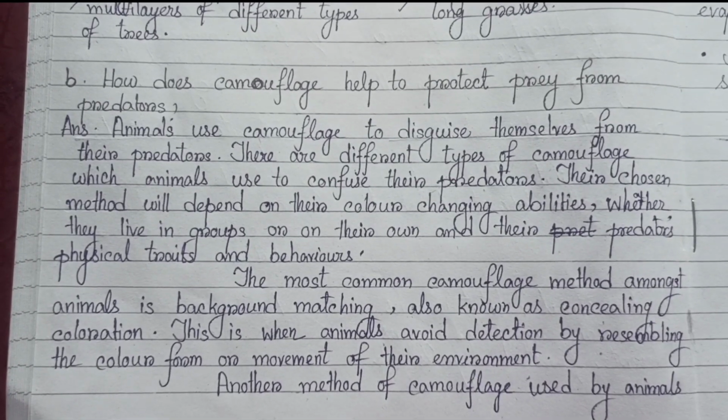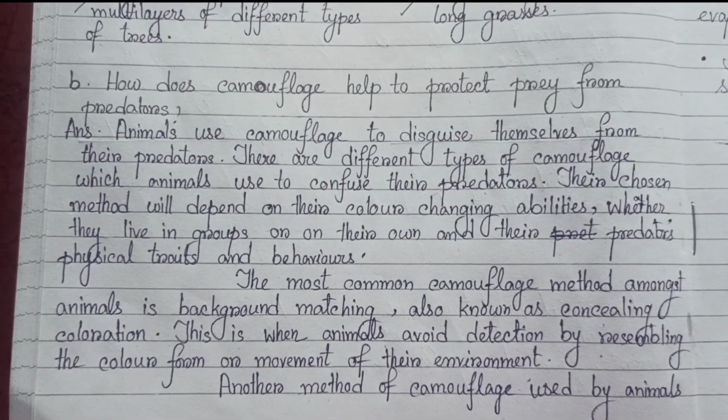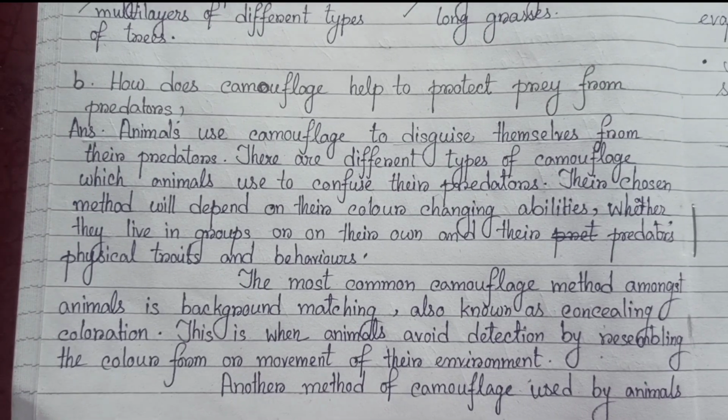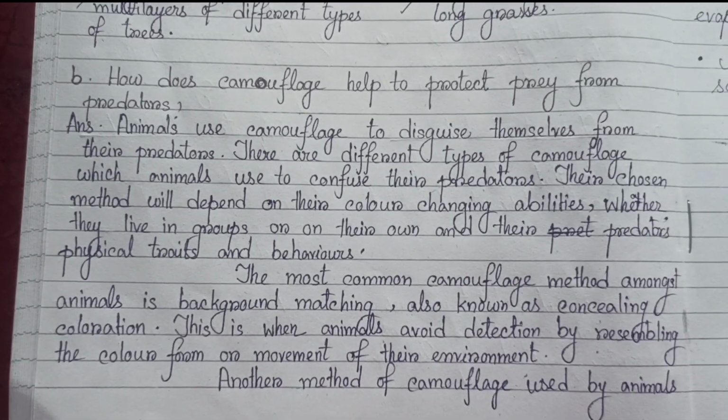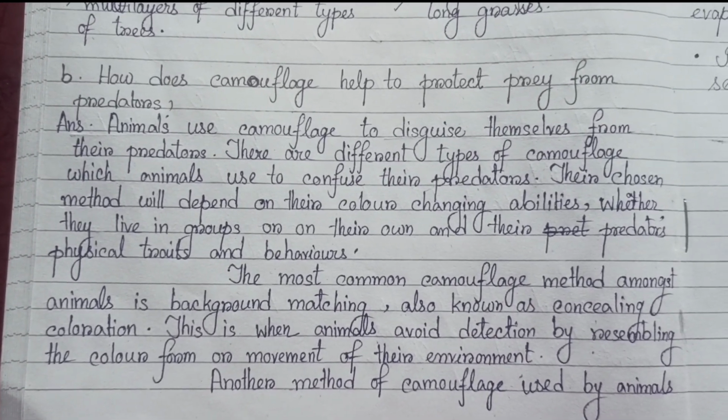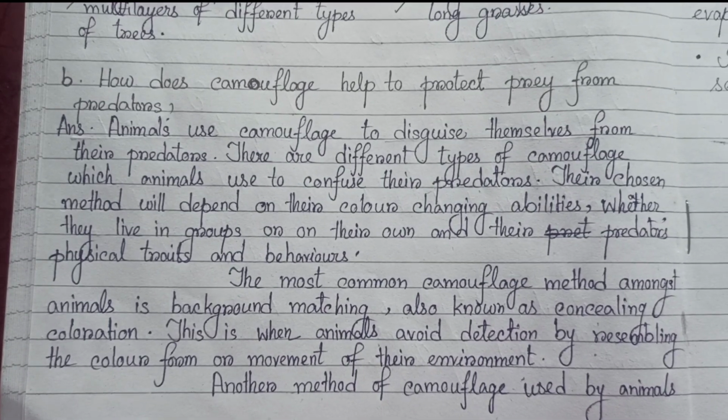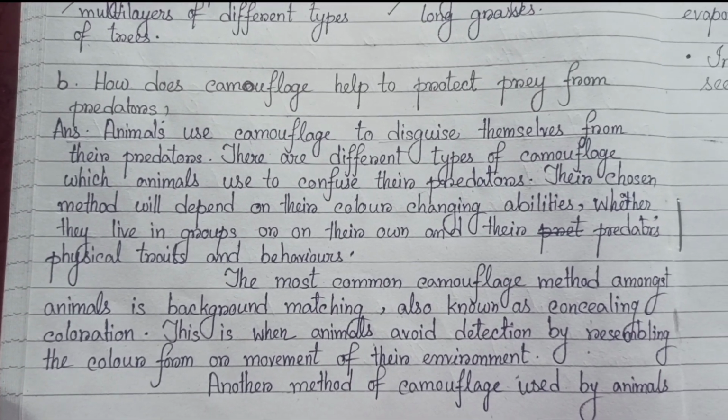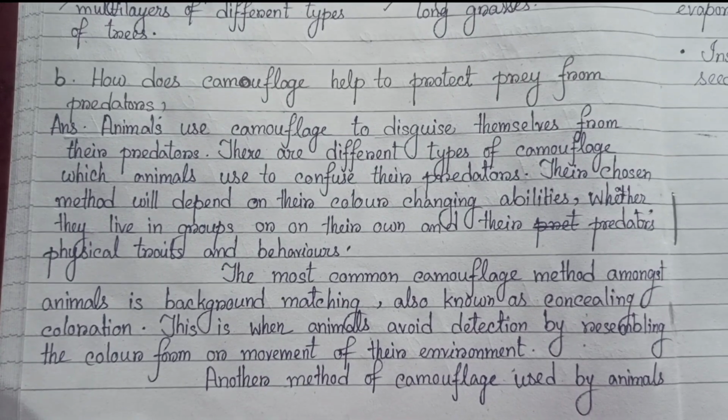The most common camouflage method amongst animals is background matching, also known as concealing coloration. This is when animals avoid detection by resembling the color, form or movement of their environment.